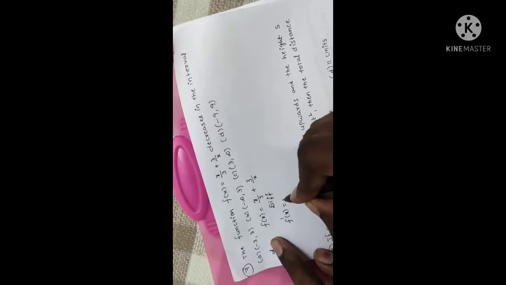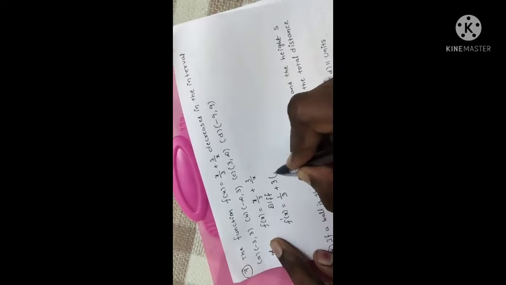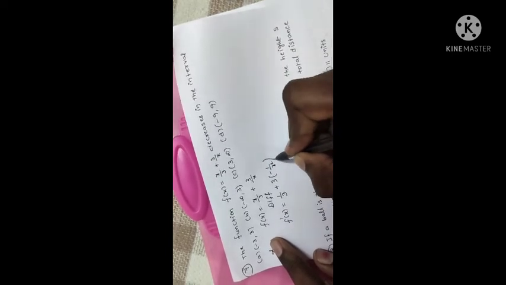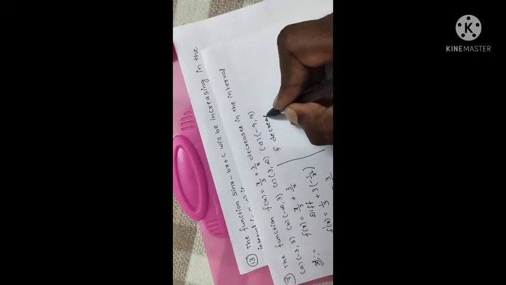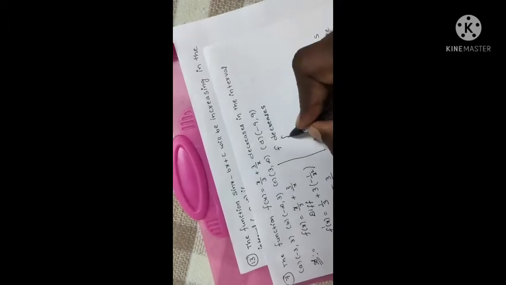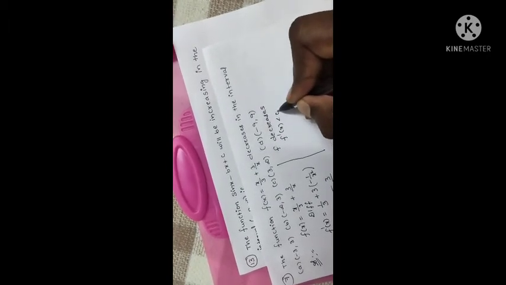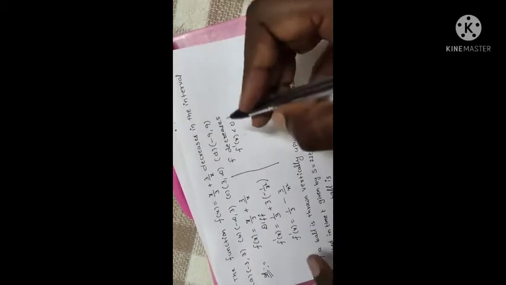Differentiate this function with respect to x. Then f of x derivative is f dash x, that equals x by 3 derivative 1 by 3 plus 3 into 1 by x derivative minus 1 by x square. Then f dash x is equal to 1 by 3 minus 3 by x square. We got the first derivative of the function. They mention f decreases. What is the condition for decreases? f dash x is less than 0. Here what is f dash x?